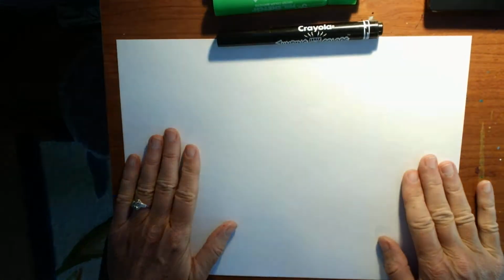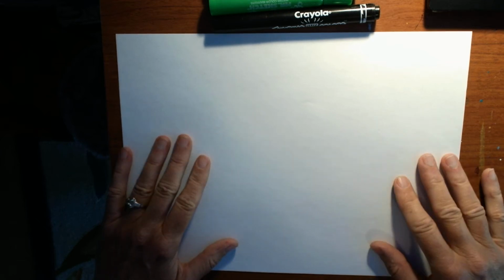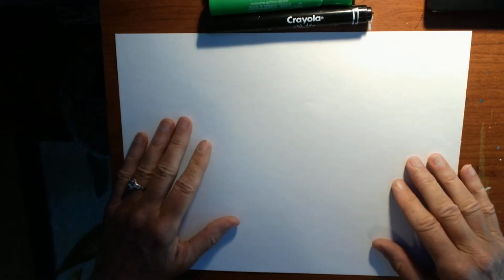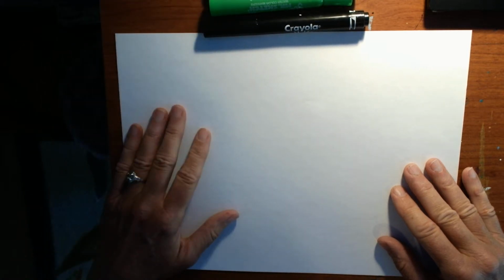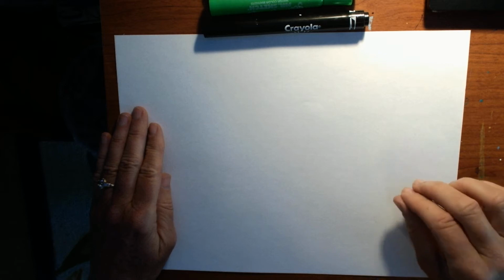You're going to need to have some markers and some crayons. And you're going to need a piece of white paper, either from your drawing pad or 8.5 by 11 copy paper. Okay, you want to turn your paper this way, and you want to think about different kinds of lines. You are going to be drawing 6 different kinds of lines anywhere on your paper, and they can't touch.